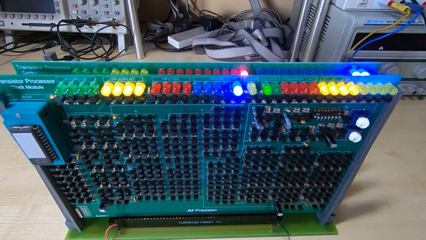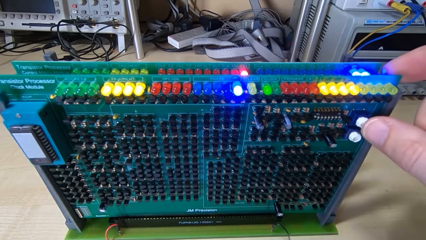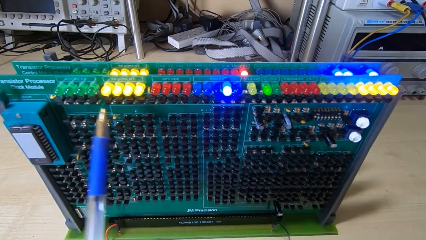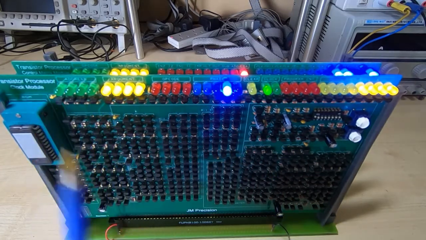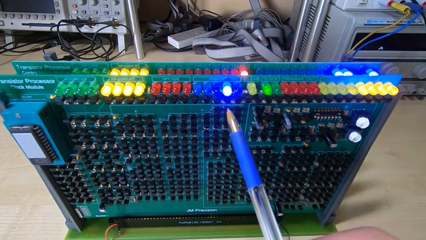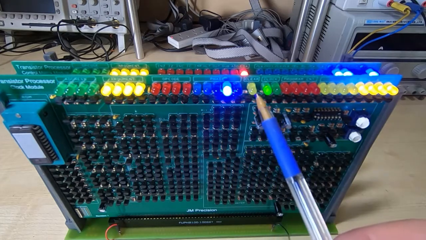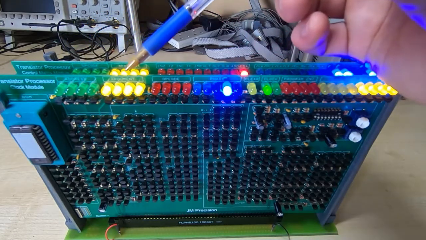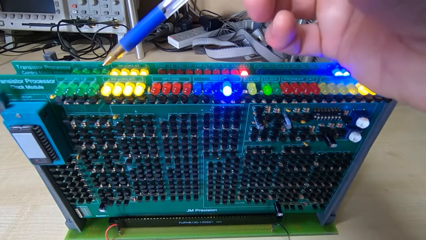So if we go through those two phases of the clock by pressing the single step button, I should say I've got it in single step mode here, then what will happen is we'll latch this data that was on the data bus into the basically the address register, which is just the lower 4 bits. The next phase of the machine cycle will transfer that data from whatever selected from the ROM chip into the instruction register, and you can see it's already done that.